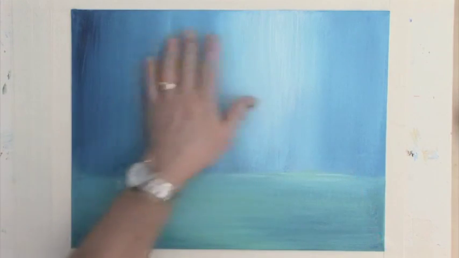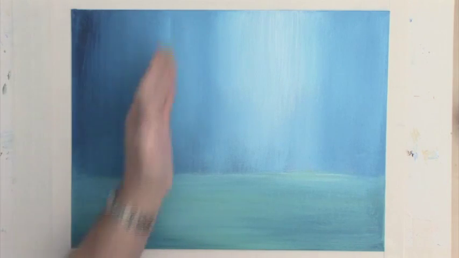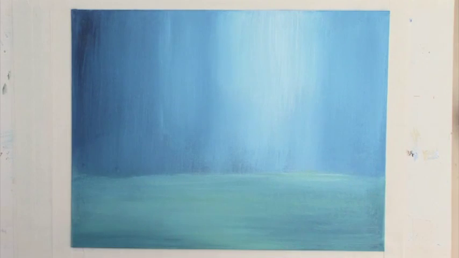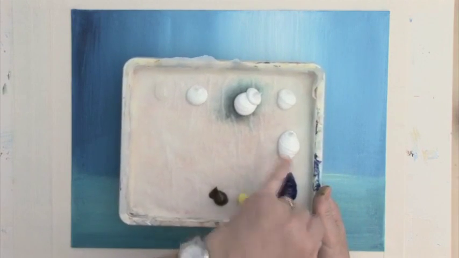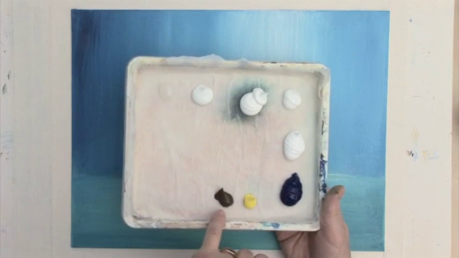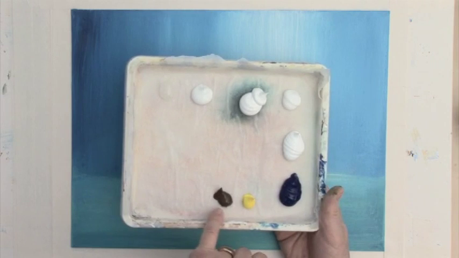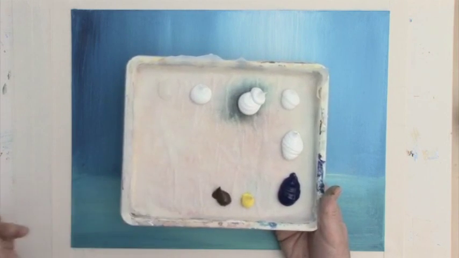Now the first thing we're going to do is to start off painting some ghostly trees in the far distant background, and so the colours that I'm using are phthalo blue, white and a touch of lemon yellow. I've also brought in just a little bit of raw umber just to mix with the phthalo blue to give me some very dark darks.